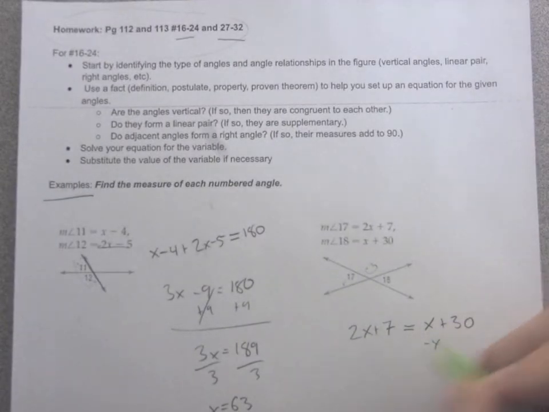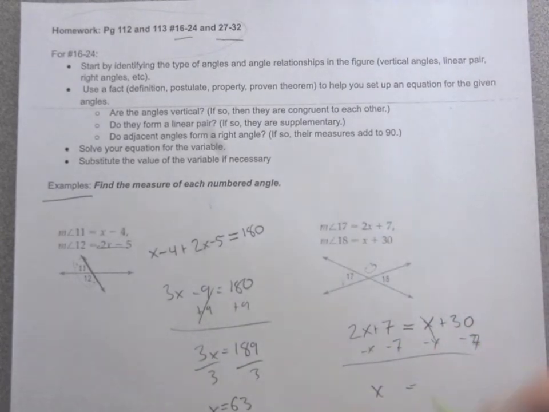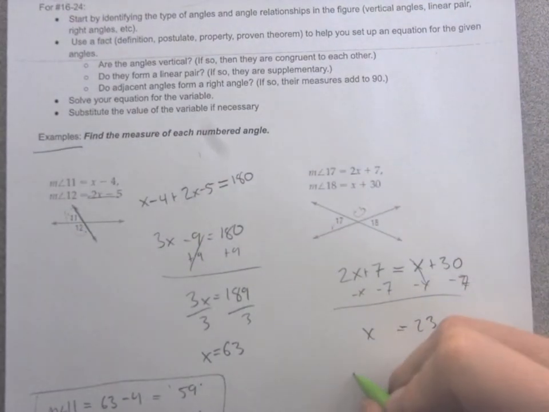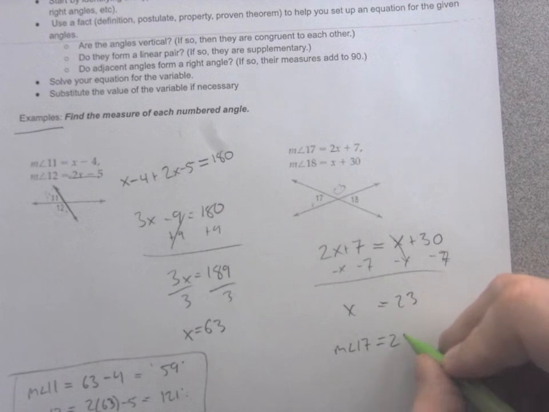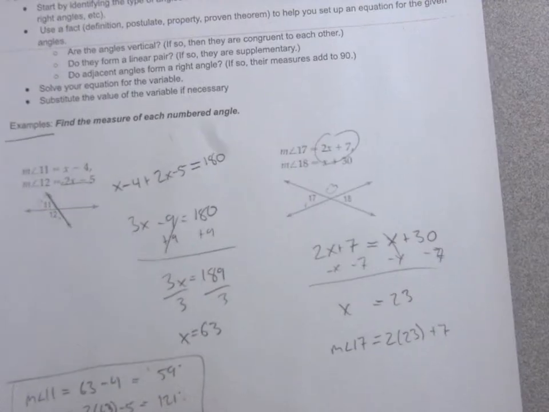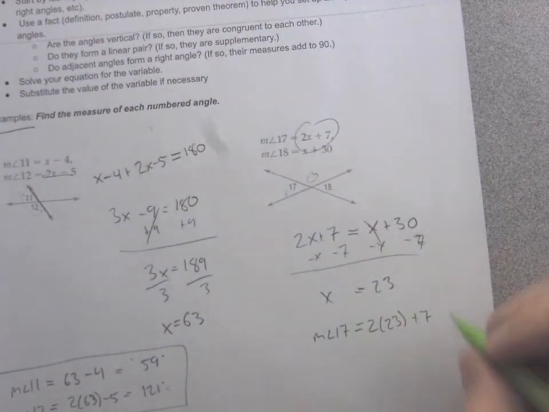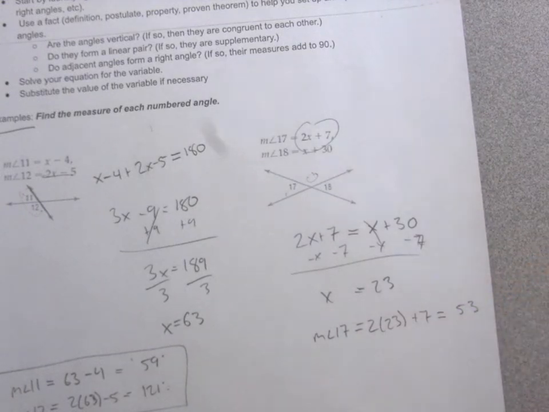So I'm going to group my x's on the left here, and at the same time I'll group my numbers on the right. Looks like x is equal to 23. Okay, now remember that the final answer should be the measure of the numbered angles. So I'm going to plug 23 back into this expression to figure out what that angle is. So 2 times 23 is going to be 46. I'm going to add 7 to that, and that is going to give me 53.